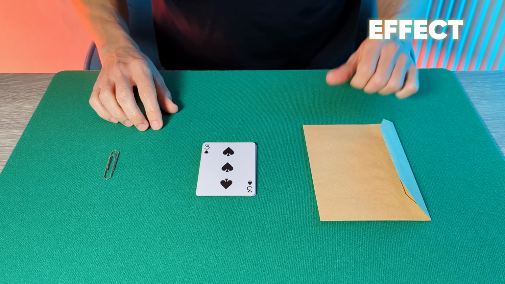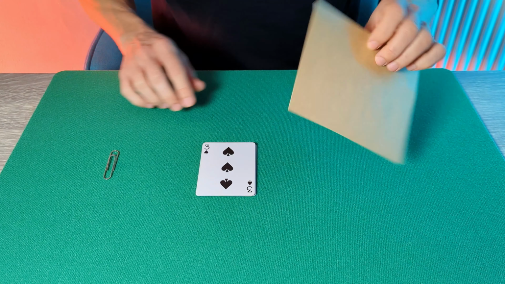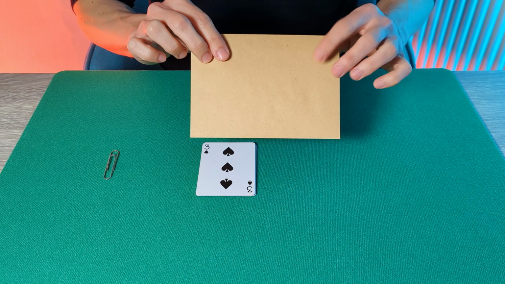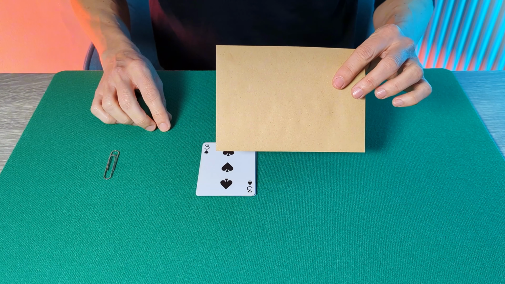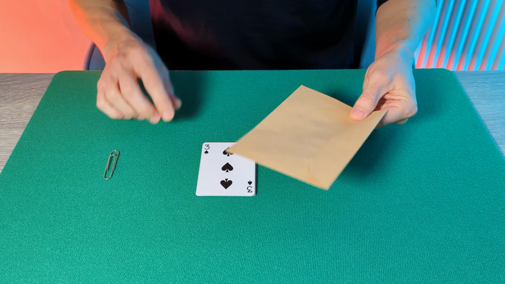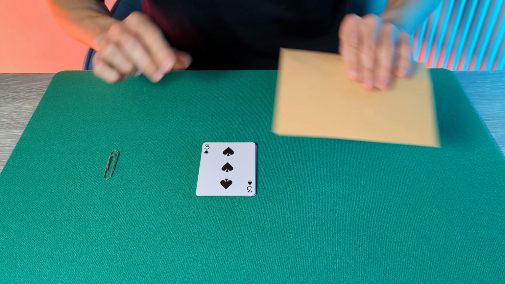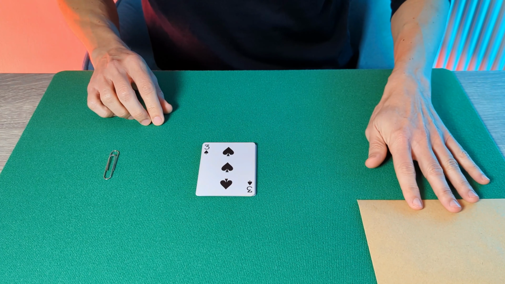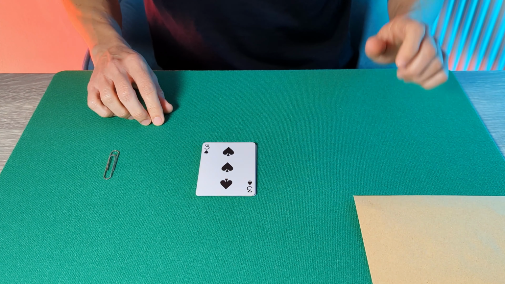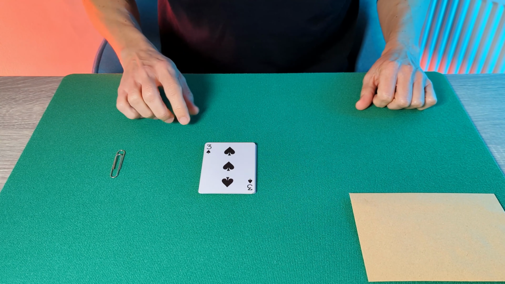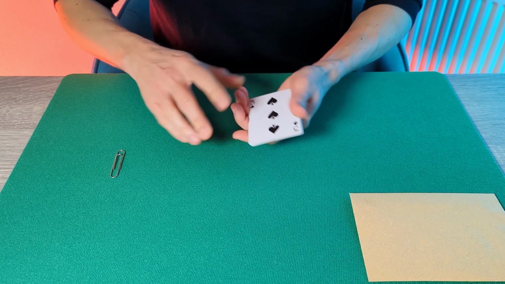Now, the first thing to notice is on the table here, we have an envelope. Now, this envelope contains a pre-written prediction, and it's in an envelope to keep it safe and secure. And so we're going to place this on the table just over here until we need it. Over here on the table, we also have a pack of cards.